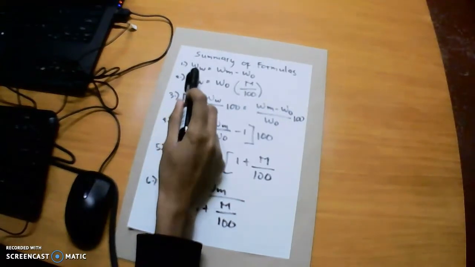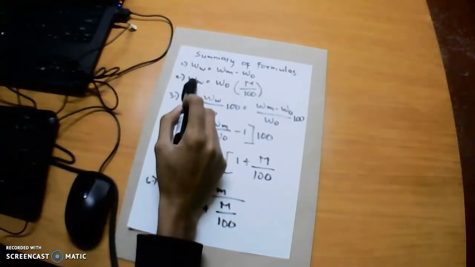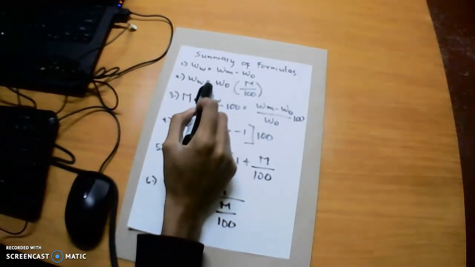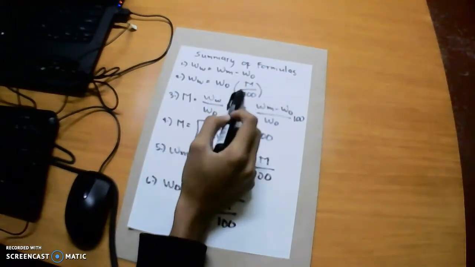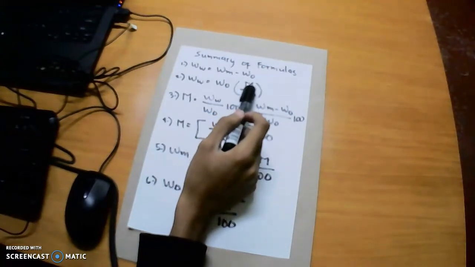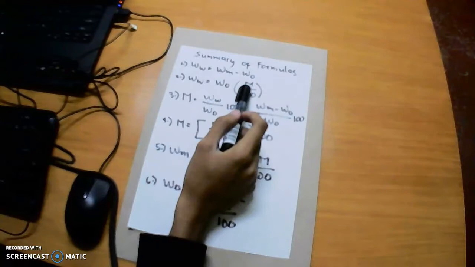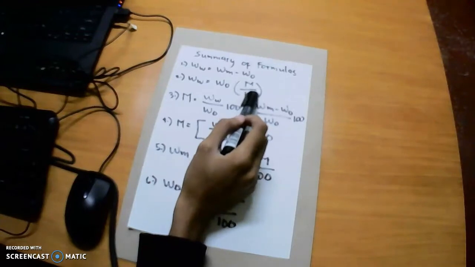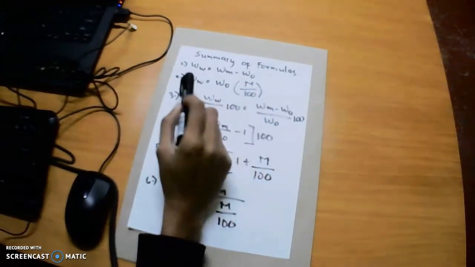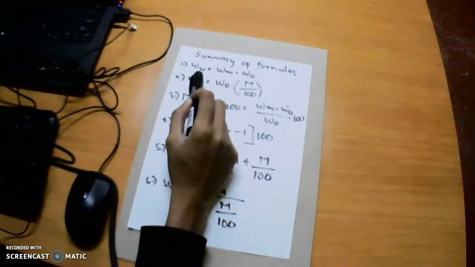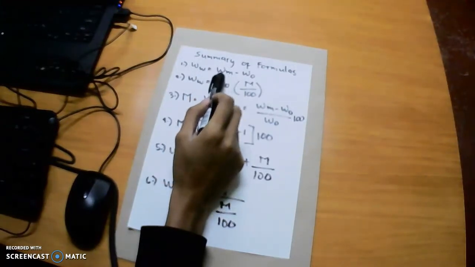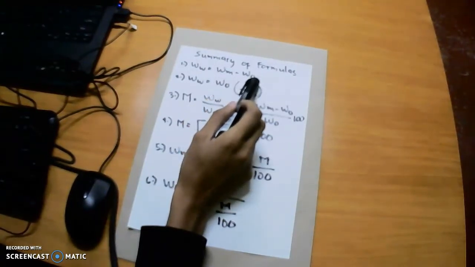Number 2, weight of water can also be shown using this formula. WW is equal to WO times M, where M is the moisture content. It could be 1, 2, 3, 4, 5, 20, 30, 50, etc., over 100. So you can compute your weight of water, or the weight of the water in the wood, if there is a given weight at particular moisture content minus your oven dry weight.